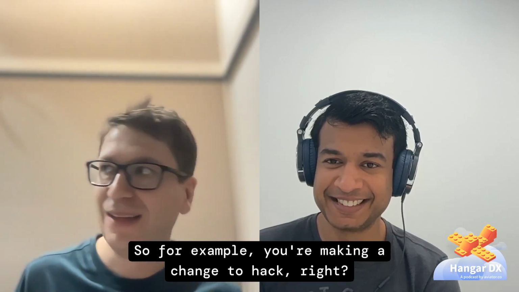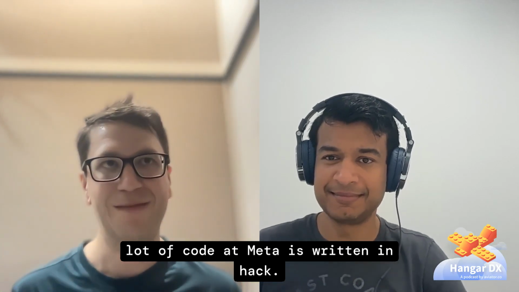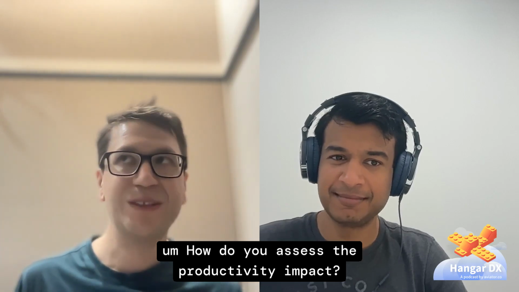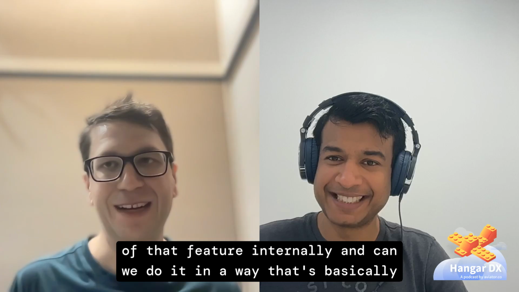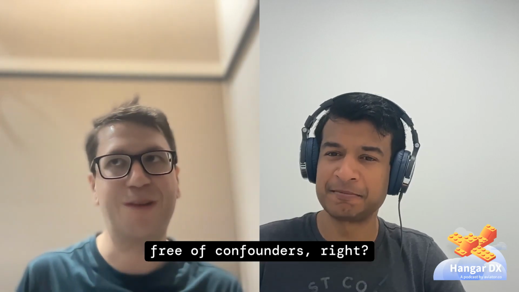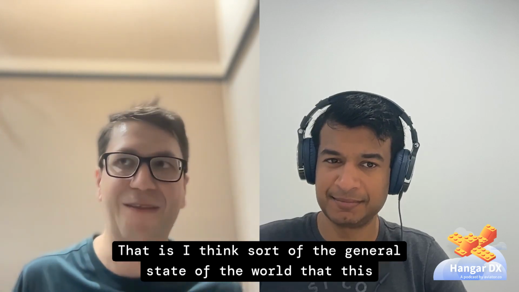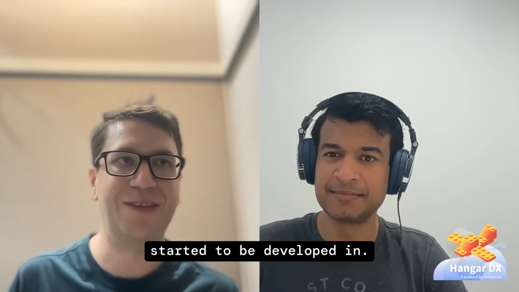So, for example, you're making a change to Hack, right? A lot of code at Meta is written in Hack. How do you assess the productivity impact of that feature internally? And can we do it in a way that's basically free of confounders, right? That is, I think, sort of the general state of the world that this started to be developed in.